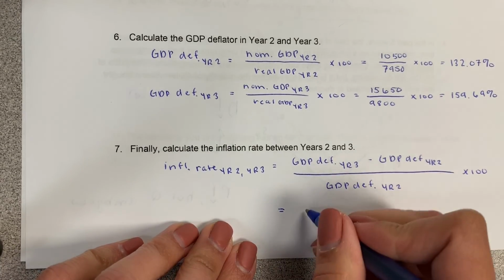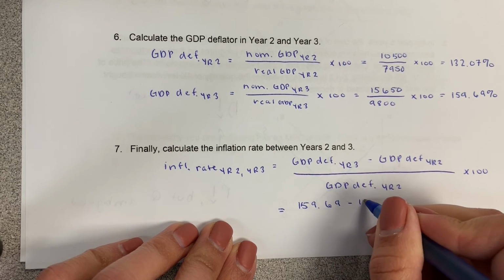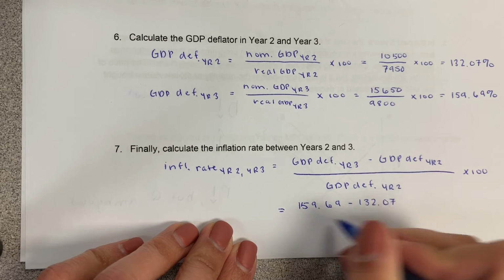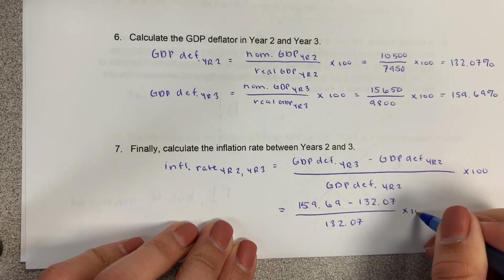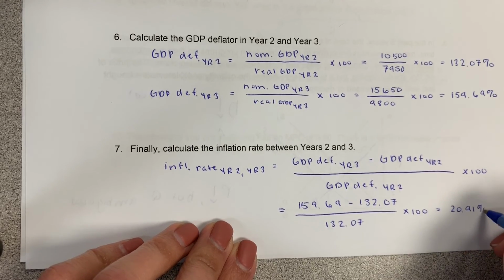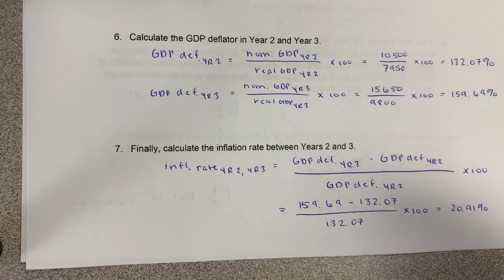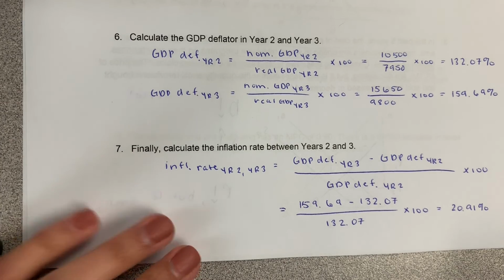Plugging and chugging from above, this is 159.69 minus 132.07, divided by 132.07. Multiply this by 100. This gives me 20.91%. So prices are about 20% higher. The inflation rate means prices have increased.